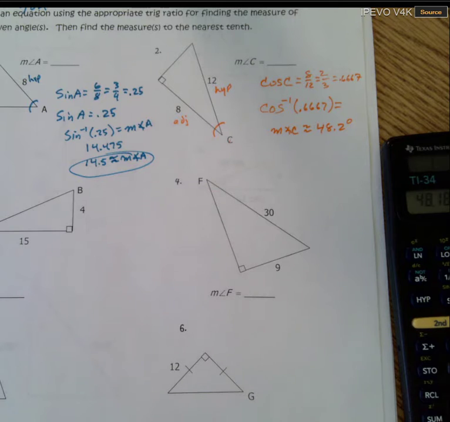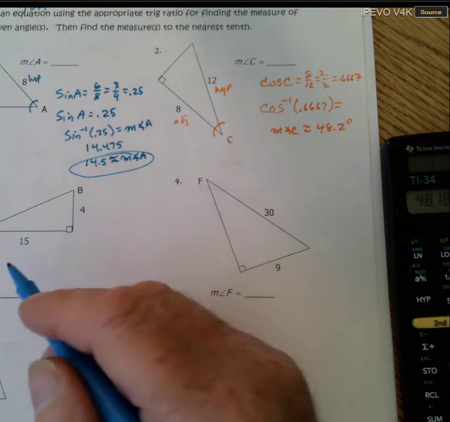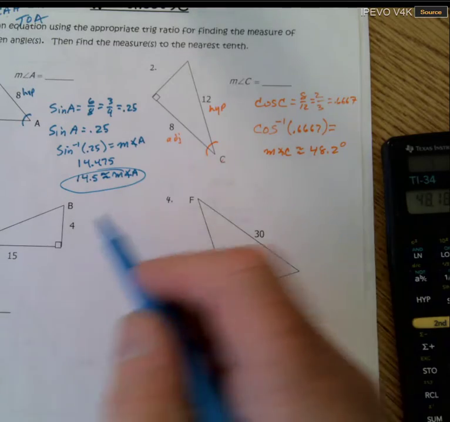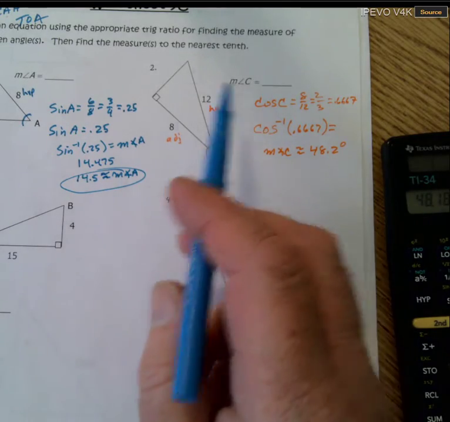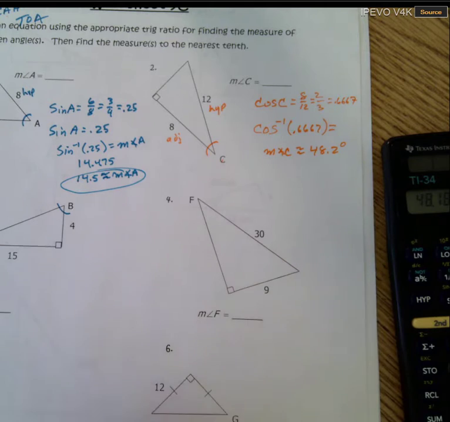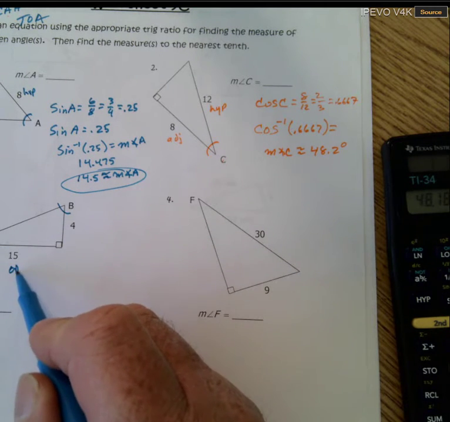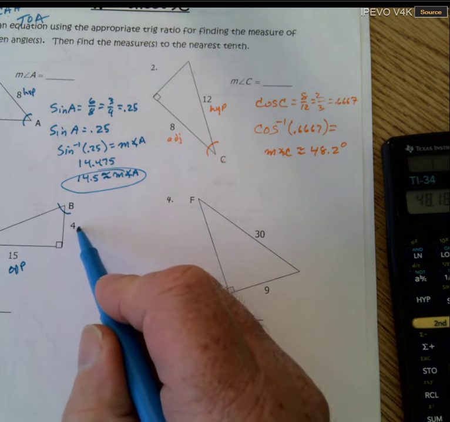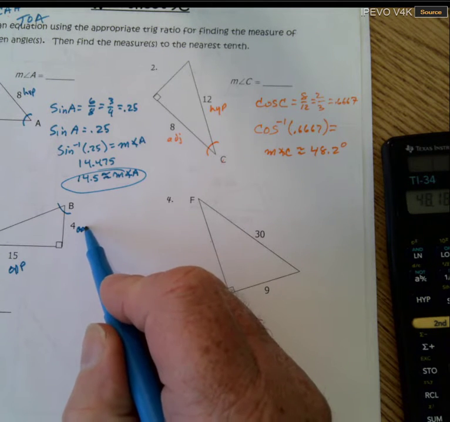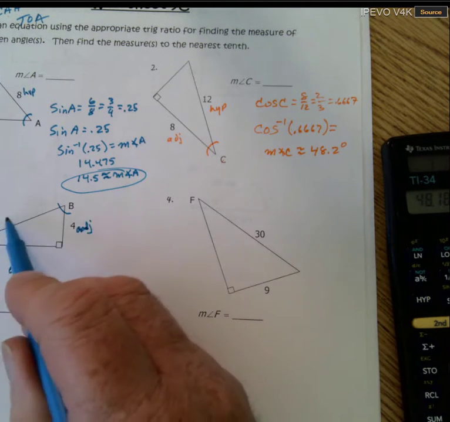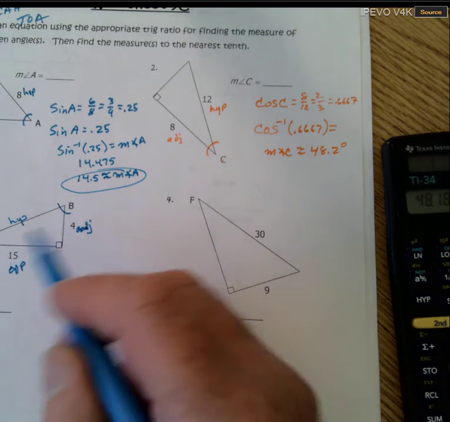Okay, let's go to number 3. For number 3, we've got a 4 and a 15. We want to find the measure of angle B. So 15 is an opposite, and 4 is an adjacent. The hypotenuse would be here. We don't know the hypotenuse.